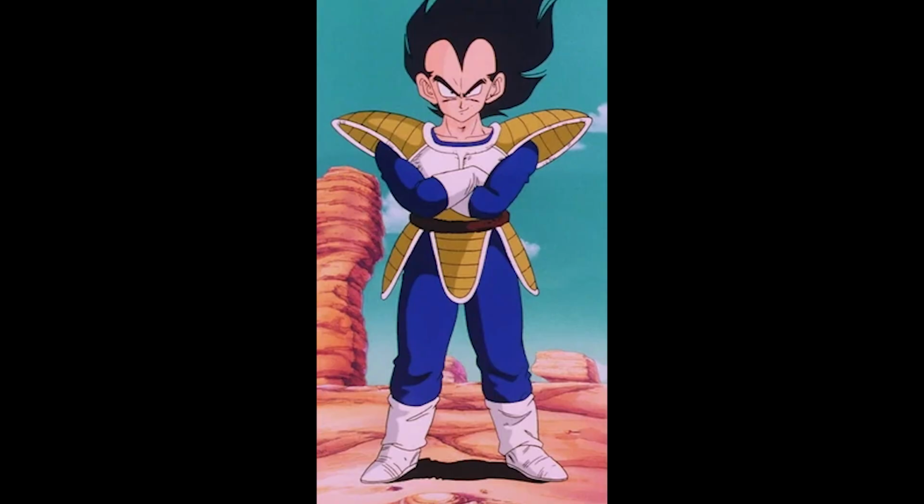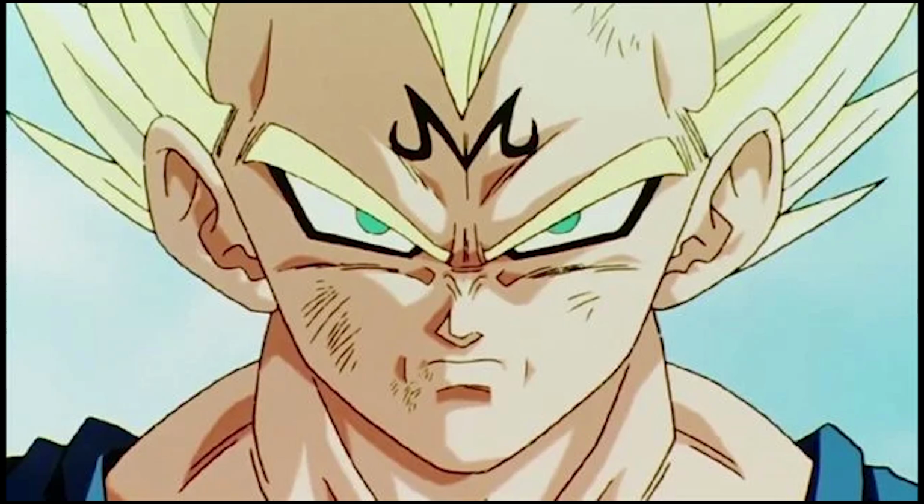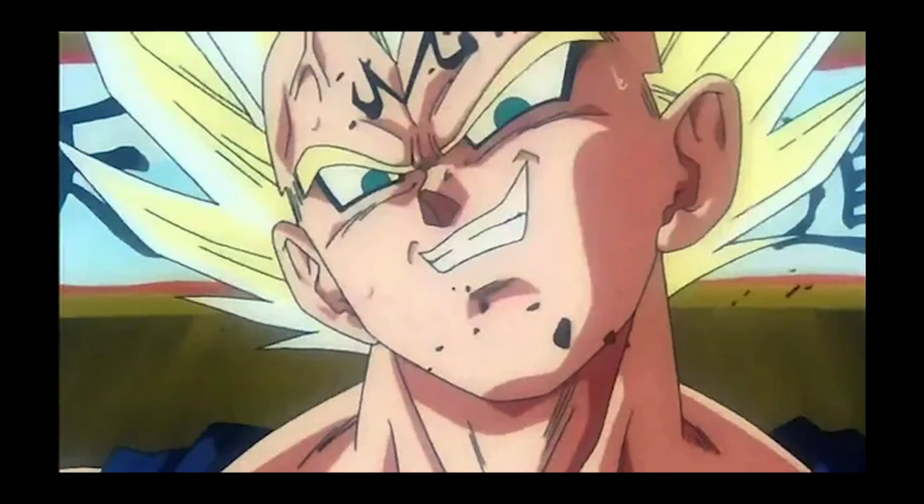Going back to Vegeta, he's introduced as a heartless warrior who kills with no remorse, and over the show slowly starts to change. He starts to struggle with his identity and flip-flop back and forth between being good, bad, liking Earth, liking the people around him, and hating the people around him. And this all peaks at Majin Vegeta.